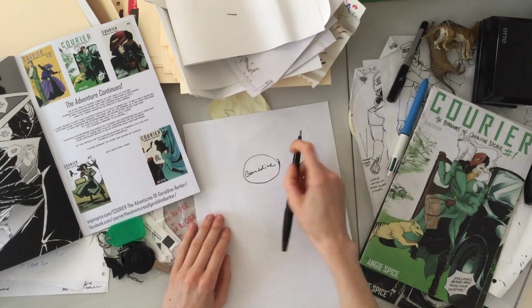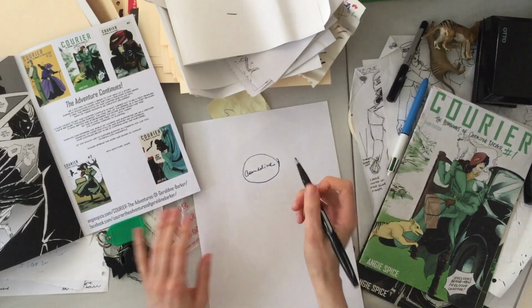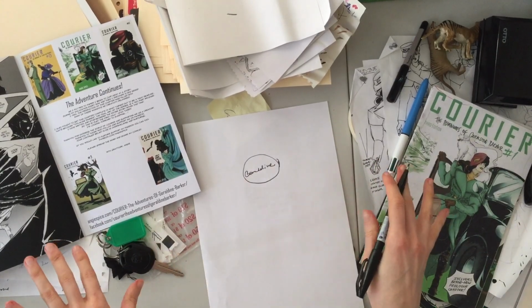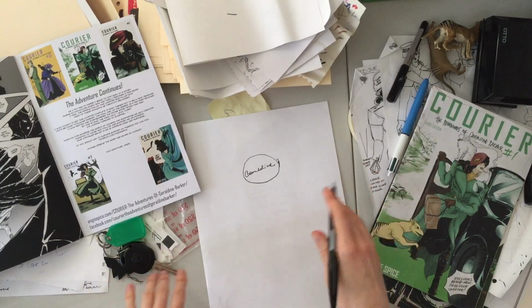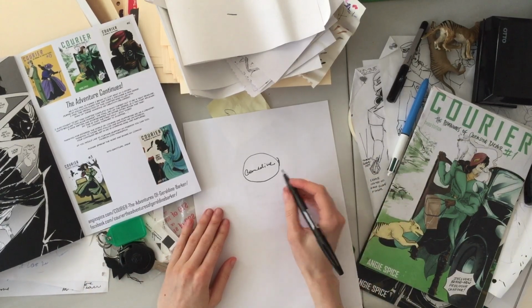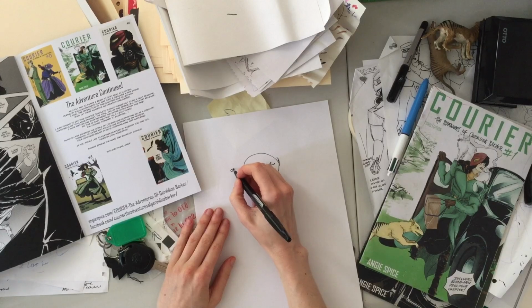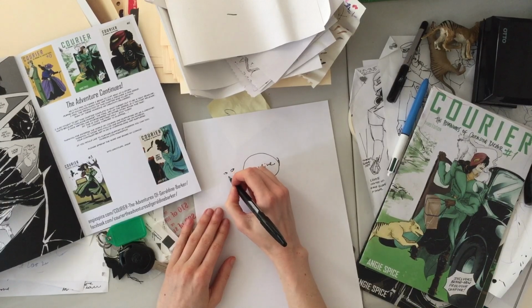Okay, let's just stick with the characters first. Let's think of this from a very basic character building thing. So, Geraldine. Let's do it very quickly.